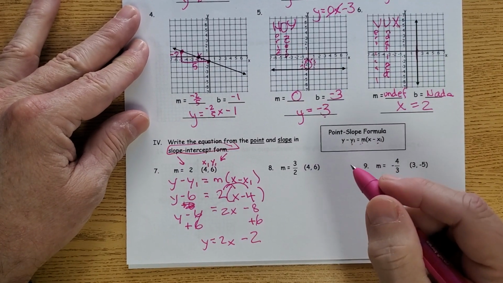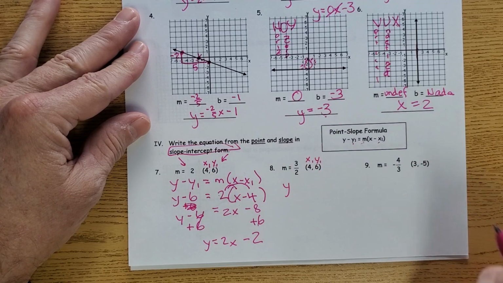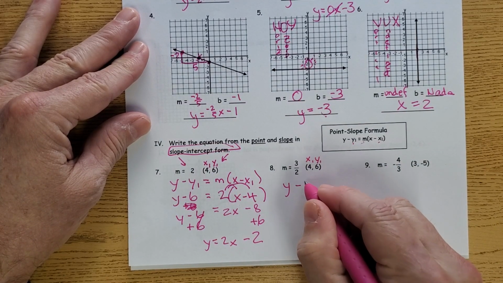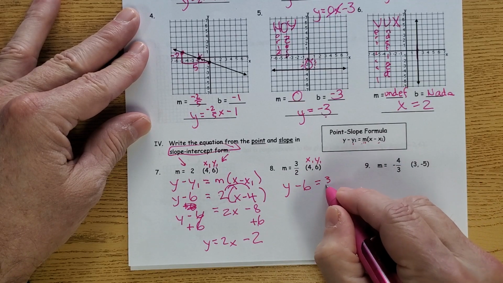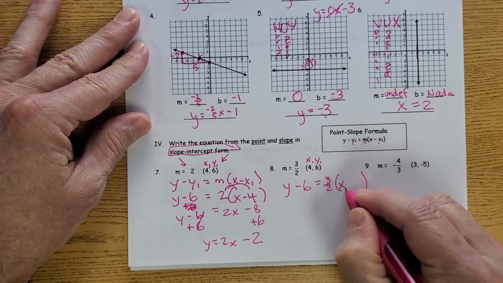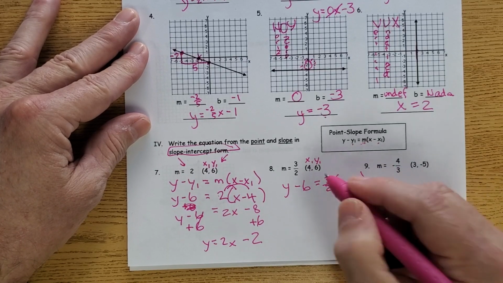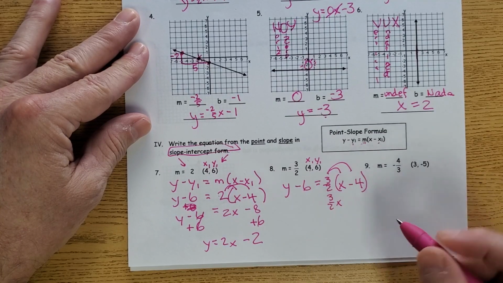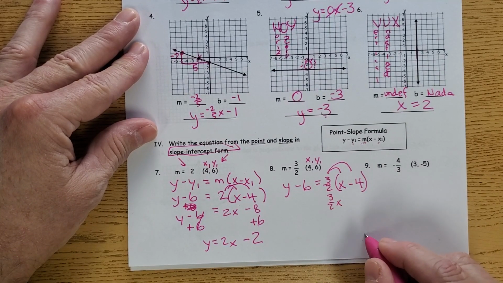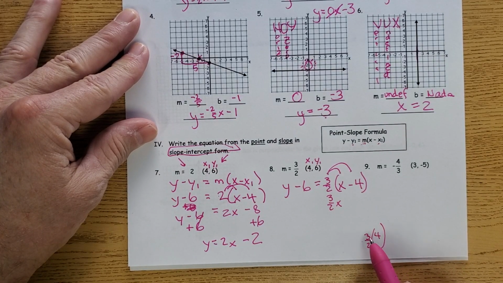Okay, this one, y minus the y1, which is 6, so y minus 6 is equal to the slope. Slope is 3/2, and then x minus the 4. That's x1, x minus x1. All right, distribute. 3/2 times x is 3/2 x. And then 3/2 times -4 is probably the hardest part of this problem. 3/2 times 4, I just do top times top, which is 12, divided by 2 is 6.